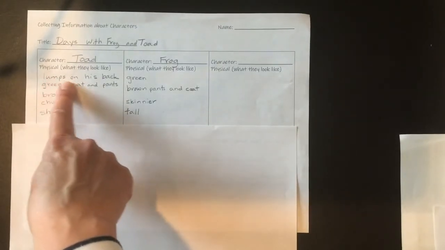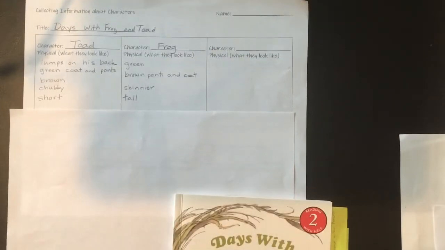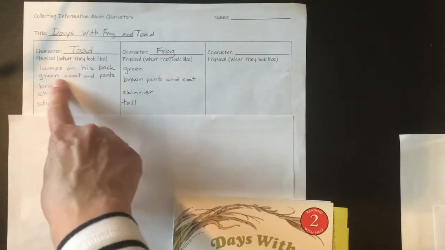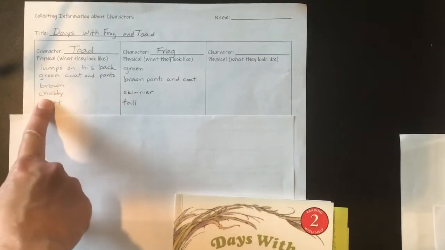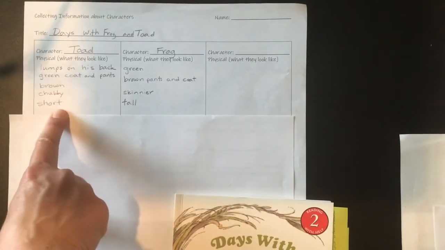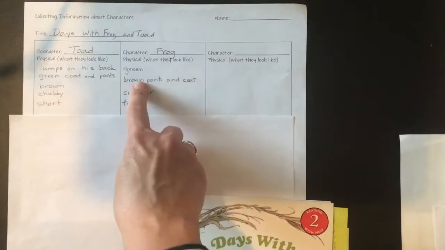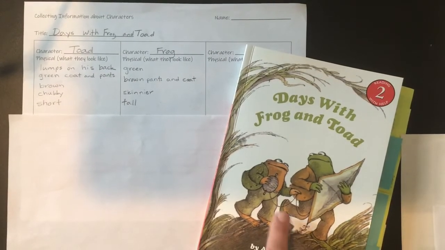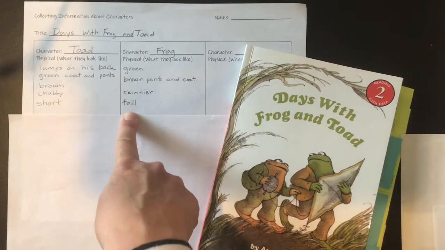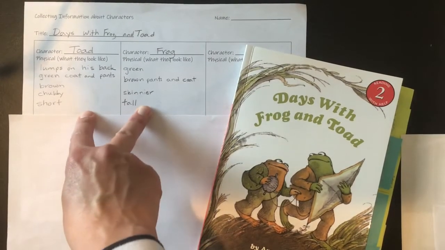Well, Frog kind of has lumps on his back. He seems to be a bit bumpier. He has a green coat and pants. His skin is brown. He seems to be a little bit chubbier, and he's kind of short. Frog is green. He has a brown coat. He's skinnier, and he's tall. That's how we can tell them apart by looking at them.